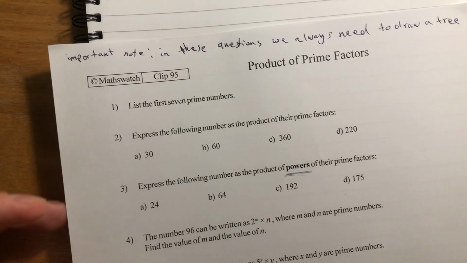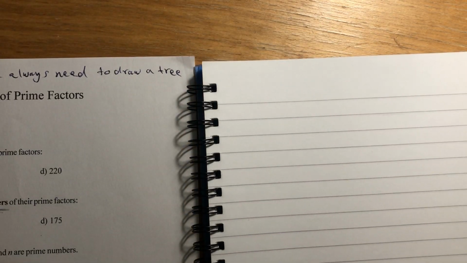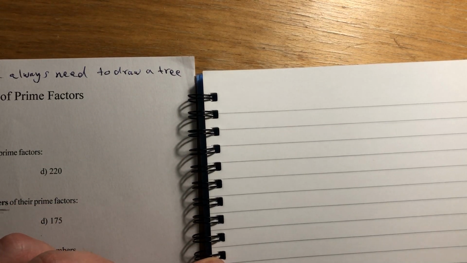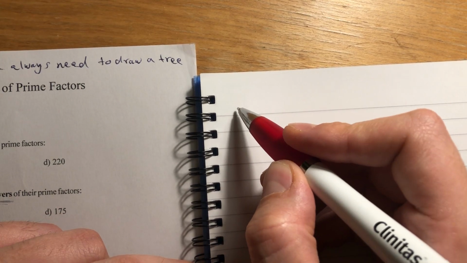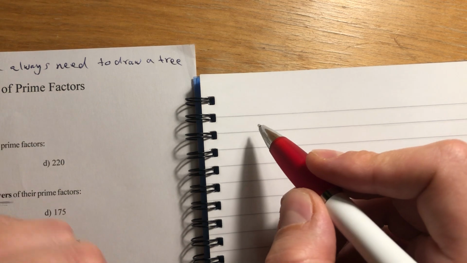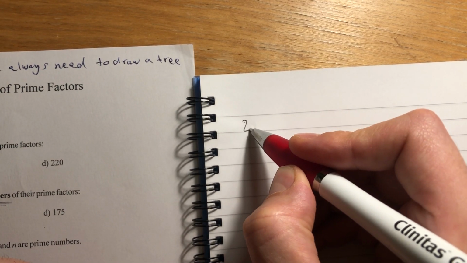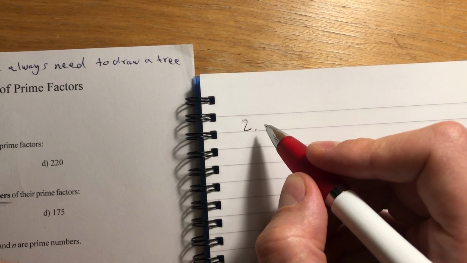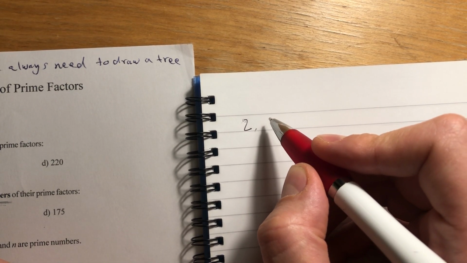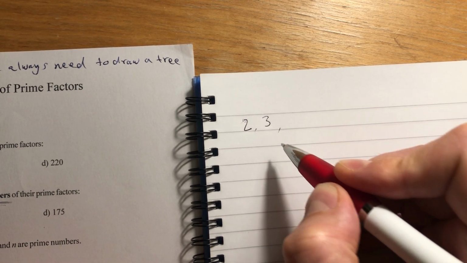So if we start with question 1, listing the first 7 prime numbers. Number 1 is not a prime number because 1 squared is 1, so it's a square, so it's not a prime number. So number 2 is the first prime number. Then number 3 can only be divided by itself and by 1, so 3 is the second prime number.